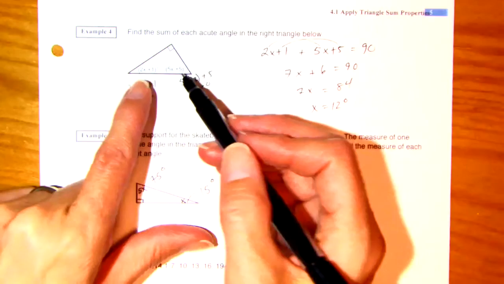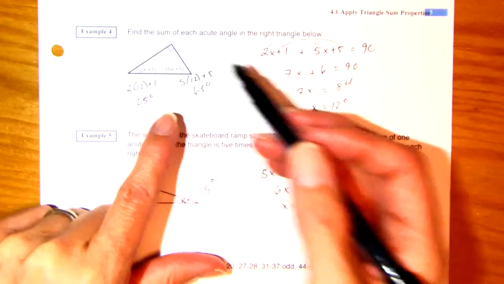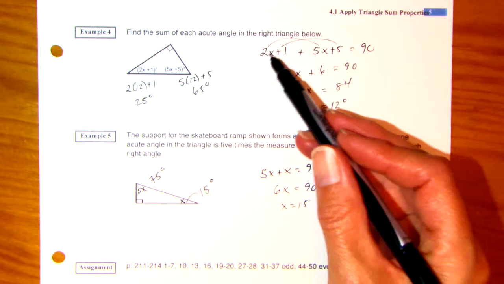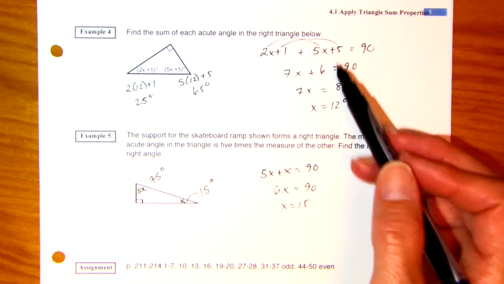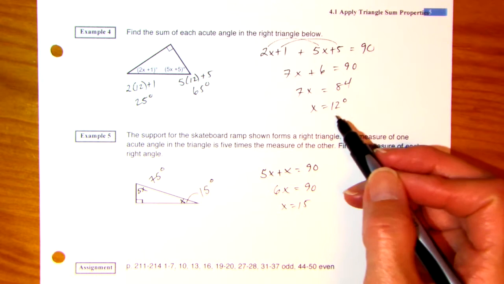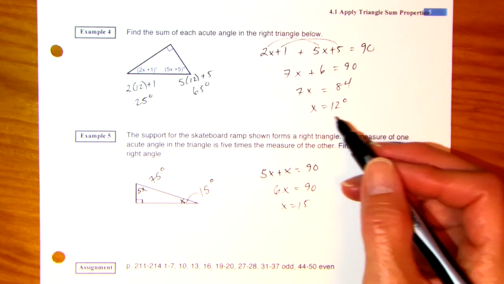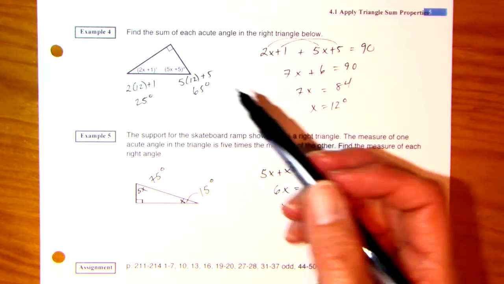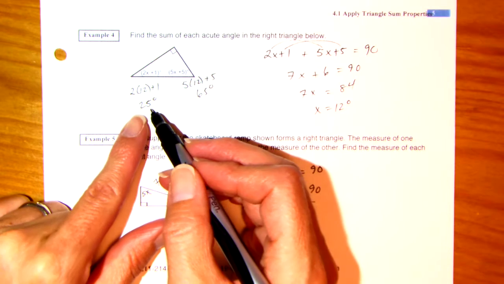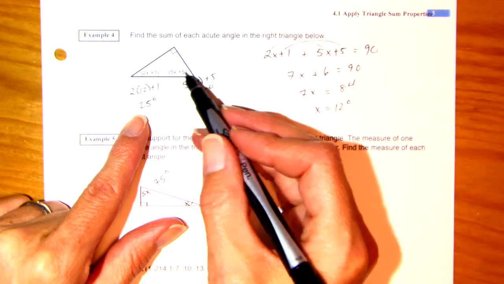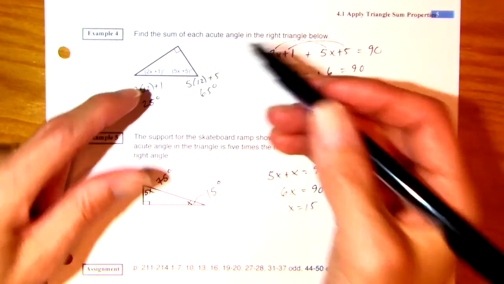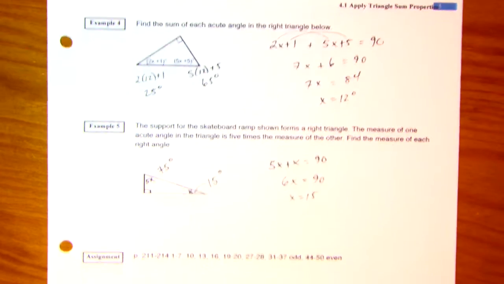So this is a right triangle. That means these two will add up to equal 90. So 2x plus 1 plus 5x plus 5 equals 90. Combine like terms, 7x plus 6 equals 90. Subtract 6 on both sides. You'll have 7x equals 84. Then divide by 7. Again, sometimes you only need to find x, but they want each angle. So substitute 12 in for x. I have 2 times 12 plus 1, you get 25. And then 5 times 12 plus 5, you get 65. Yes, these two add up to equal 90, because 90 plus 90 is 180.